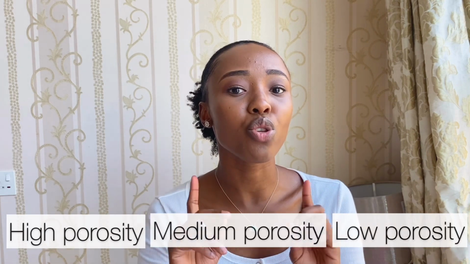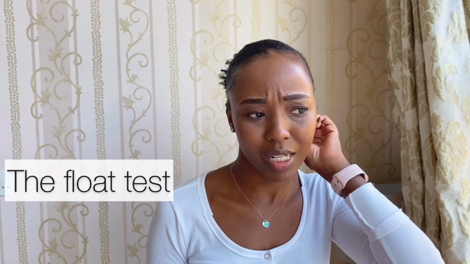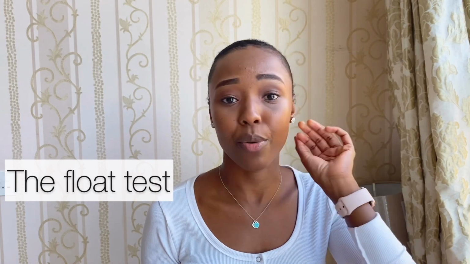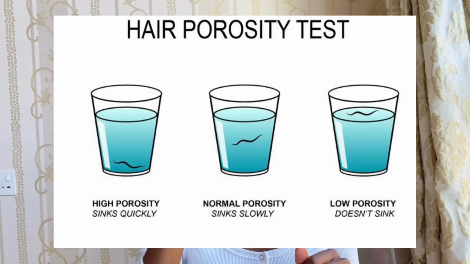So how do you tell what kind of hair porosity you have? It involves taking a glass, I think it's called the glass of water test. I don't know what the test is called, but basically you take a glass of water, room temperature water, and then you take a strand of your hair. Ensure that your hair is clean, okay? Dip it into the glass and leave it there. Come back, check on your strand. 3 things may have happened. It may have gone to the bottom, it may be in the middle, or it may be at the top.